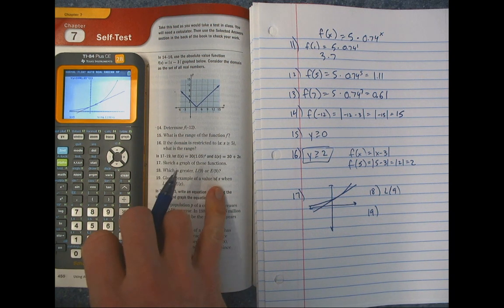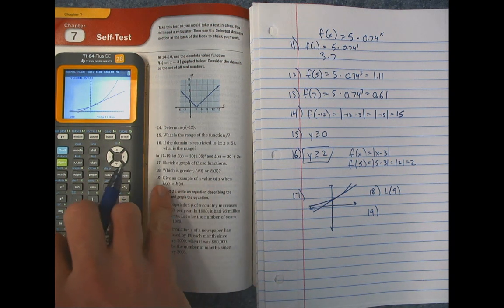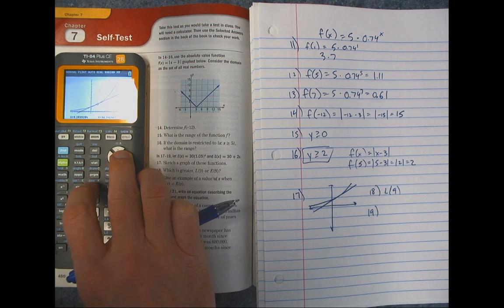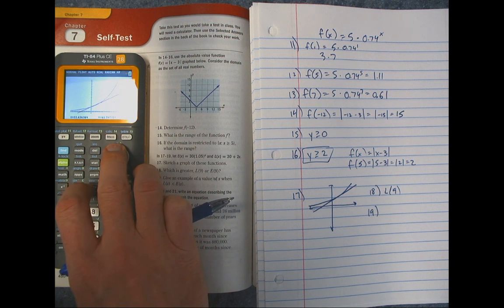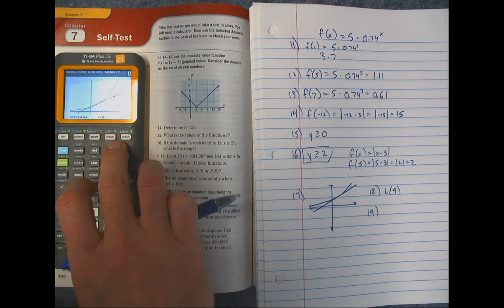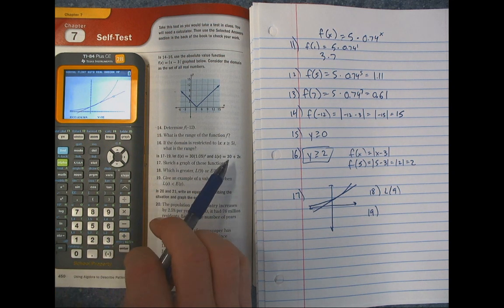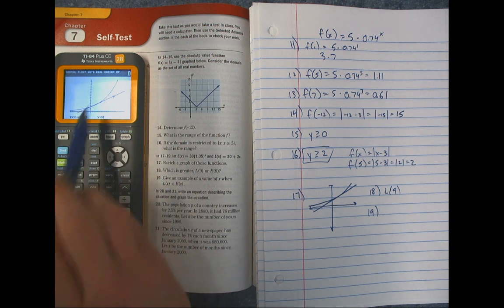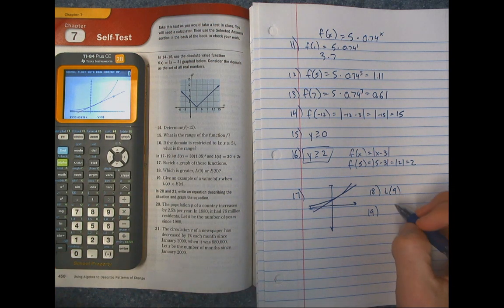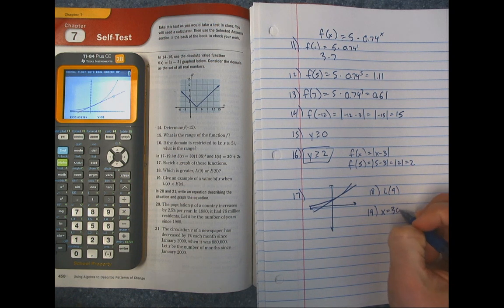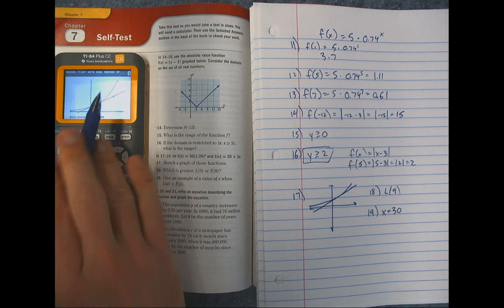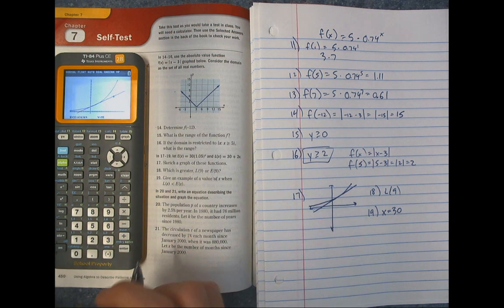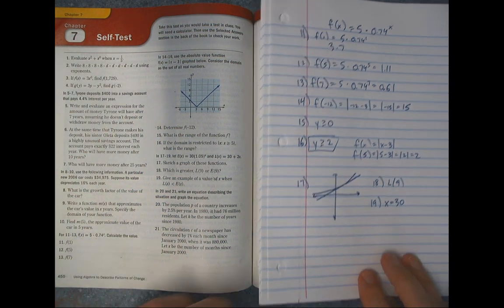Give an example of a value of x when L of x is less than E of x, so when the line is less than the exponential. Any value out here, if you look, x is 33. Clearly, the L value, the line, is going to be less than the E value, exponential, anywhere out here. So I'm just going to pick an example of x equals 30. But any value out here where the line is below the exponential would make this true, where L of x is less than E of x.